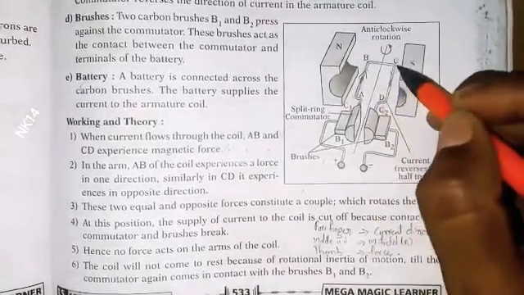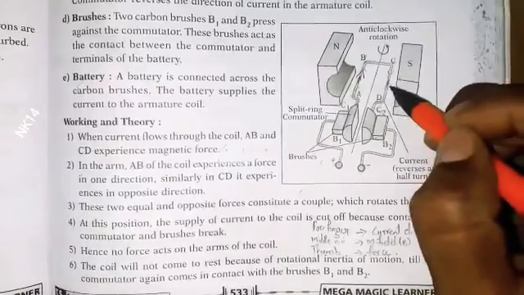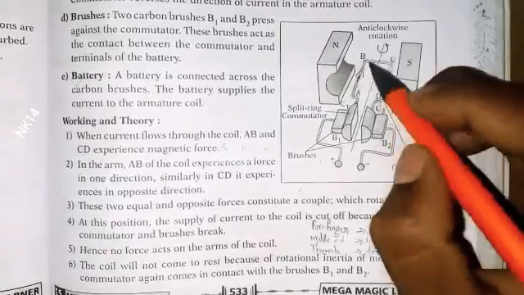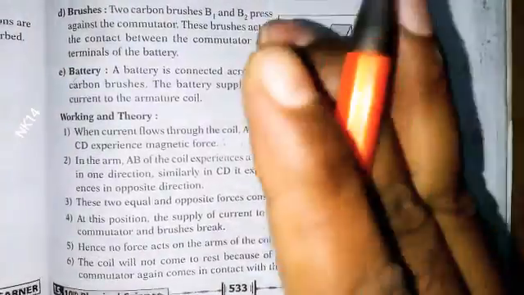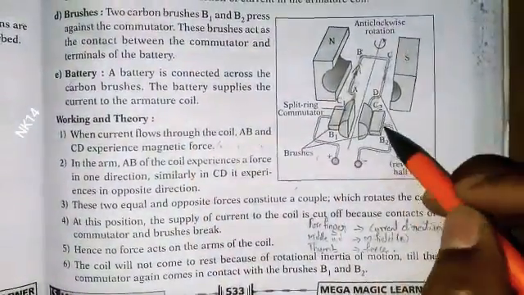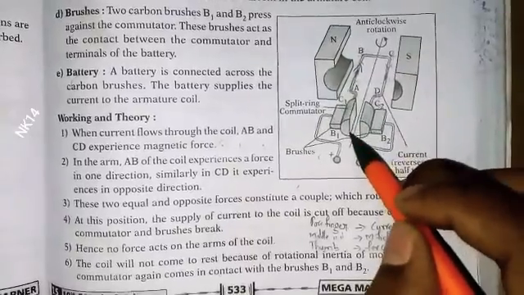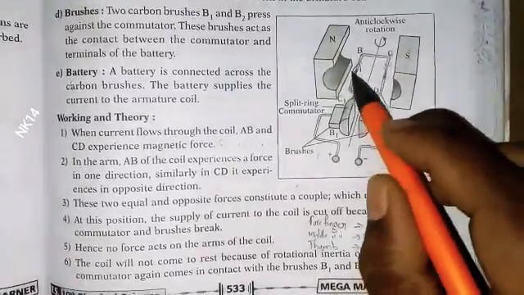It moves up, and CD experiences movement of the coil to the bottom. So it moves up and it moves down, so the coil makes one perpendicular direction. It rotates.